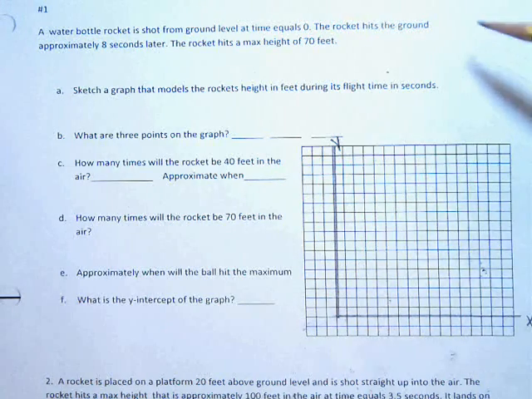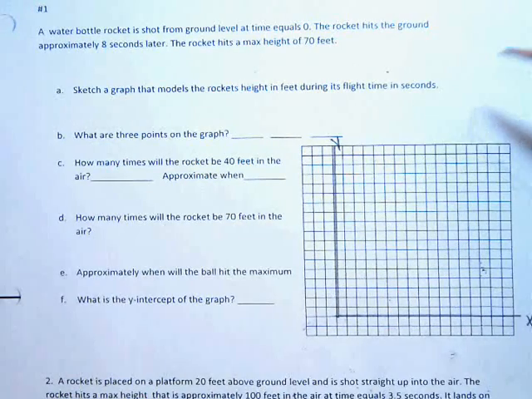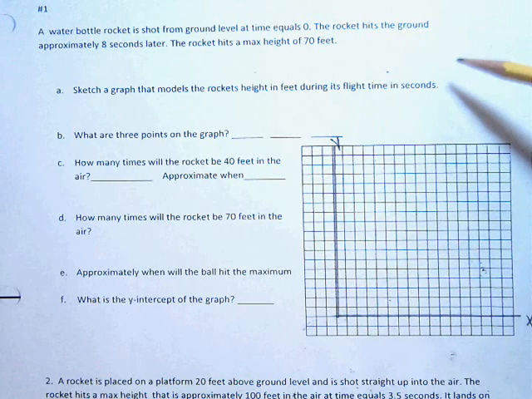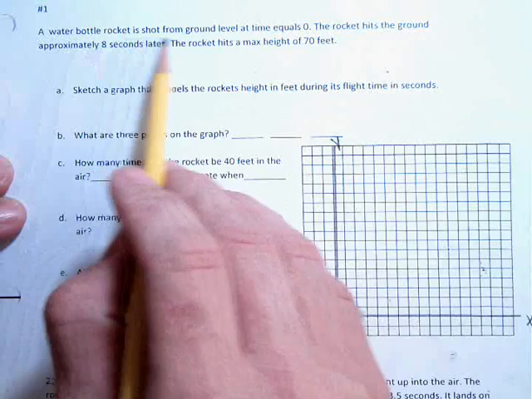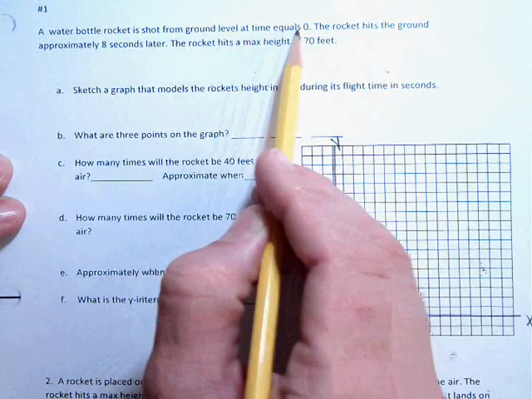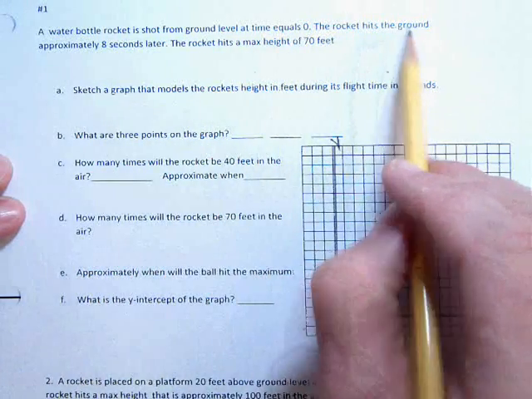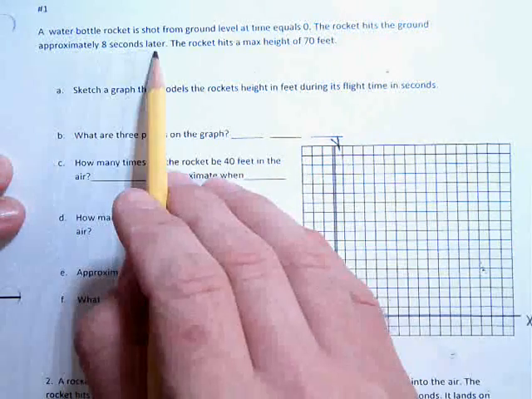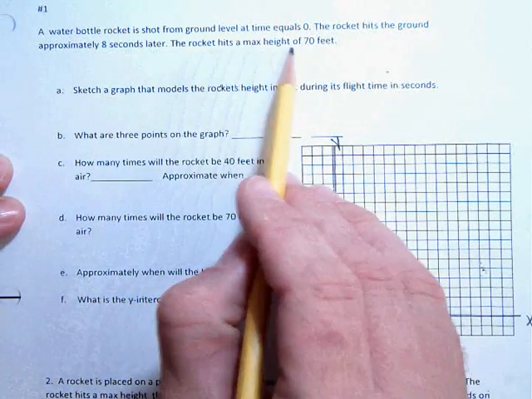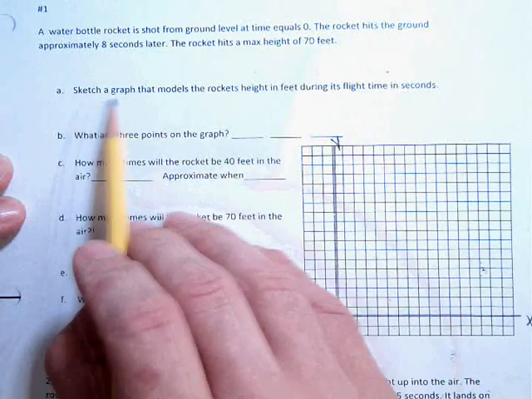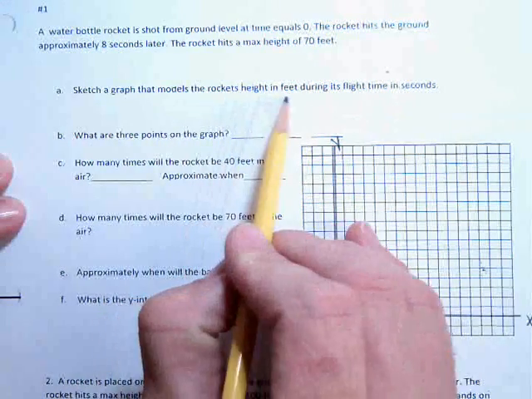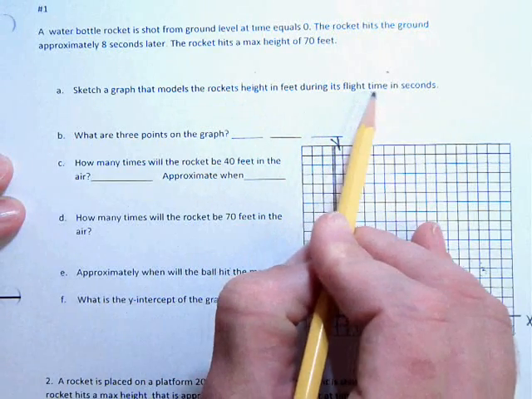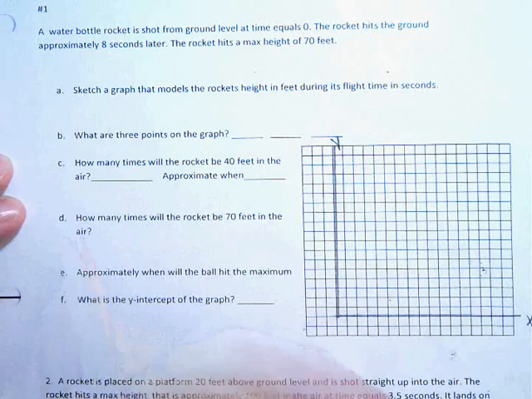Now we're going to apply what we learned about projectile motion and how it relates to the parabola with a quick problem with some data in it. A water bottle rocket is shot from the ground level at time equals 0. The rocket hits the ground approximately 8 seconds later. The rocket hits a max height of 70 feet. Sketch a graph that models the rocket's height in feet during its flight time in seconds.